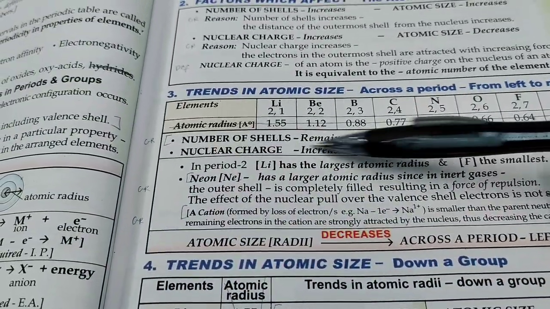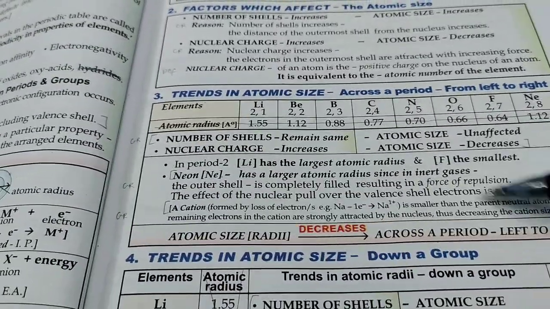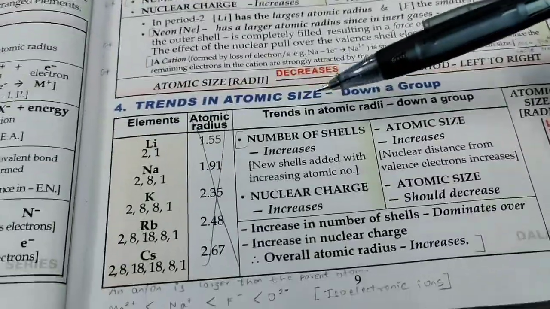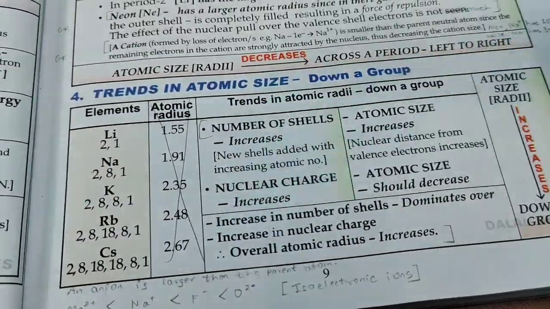So mark these 2 points together as a GR, neon GR, cation GR. Values are not to be learned in this chapter at all. And mark this entire section 4 as a single GR. Again, don't learn the values.